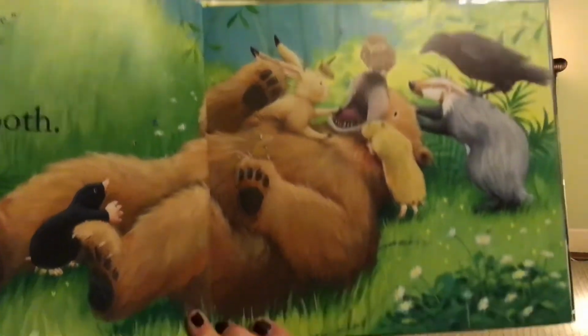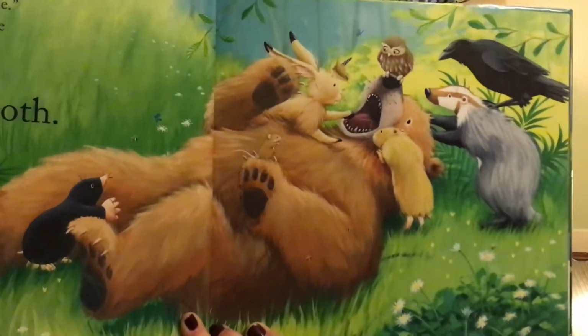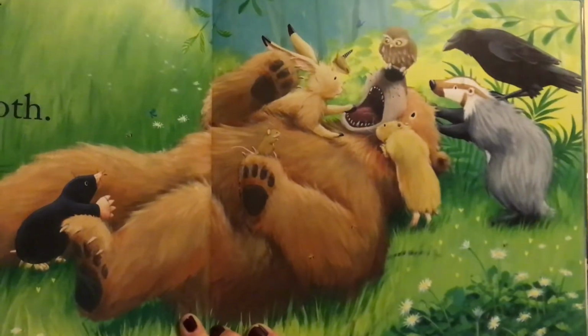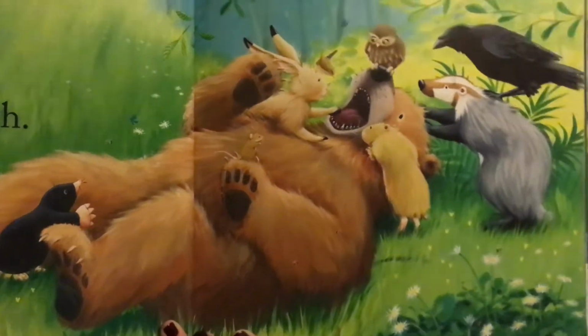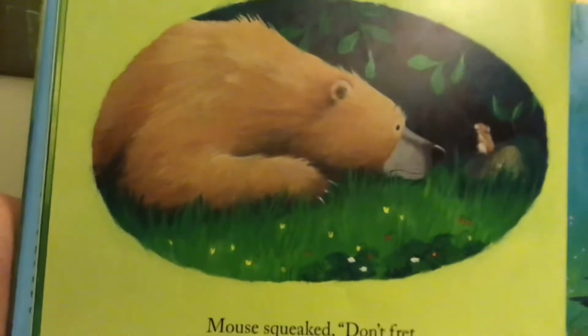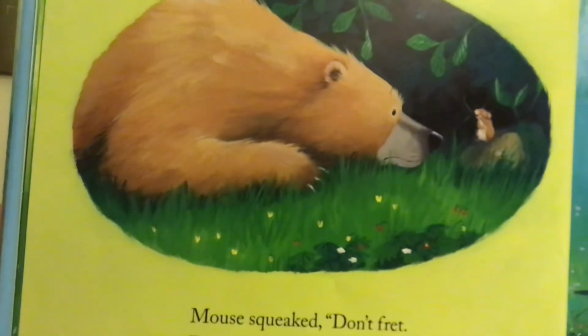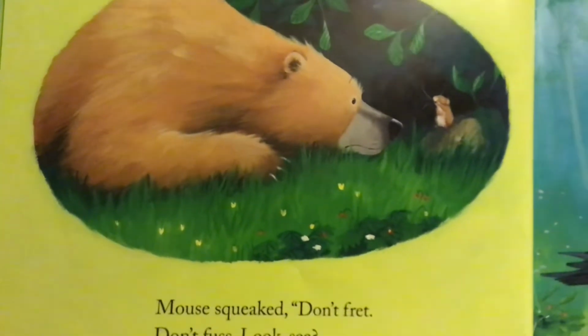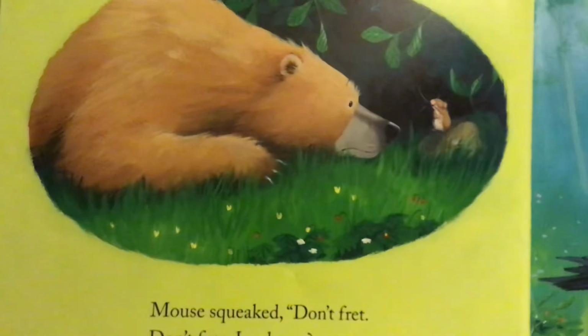Hare said, "Open wide." Then he looked inside and saw Bear's loose tooth. Mouse squeaked, "Don't fret, don't fuss, look, see. A new tooth will grow where the old used to be."